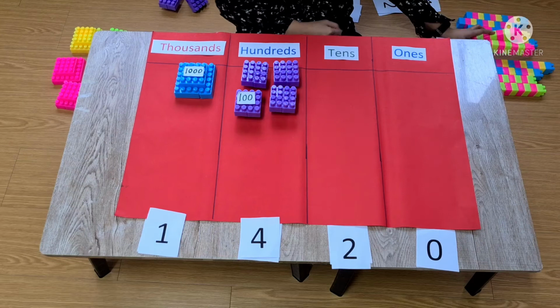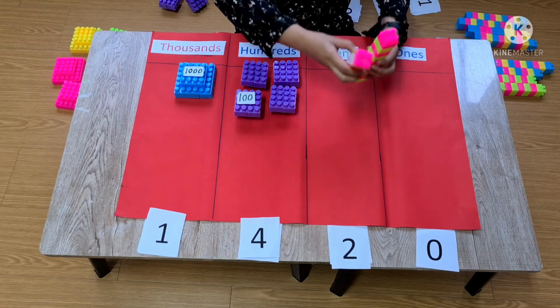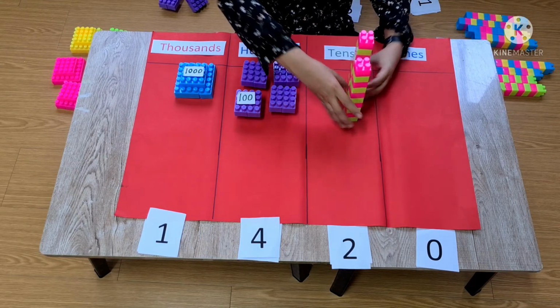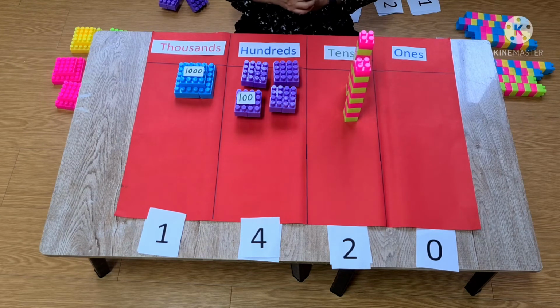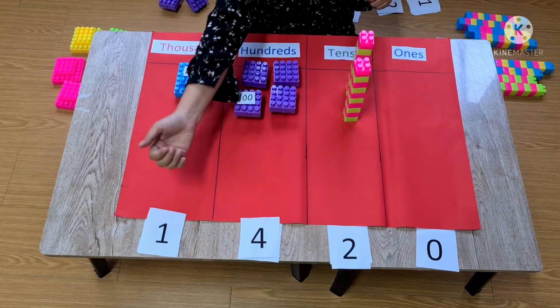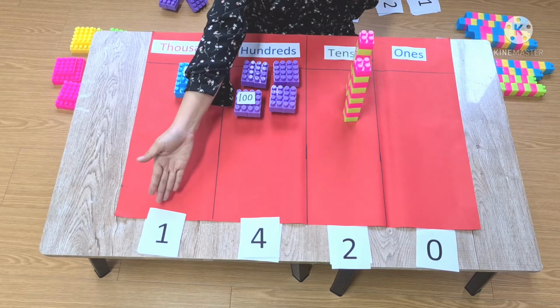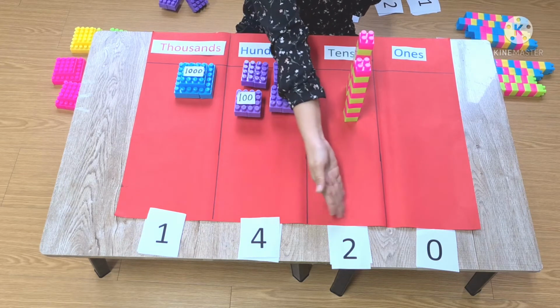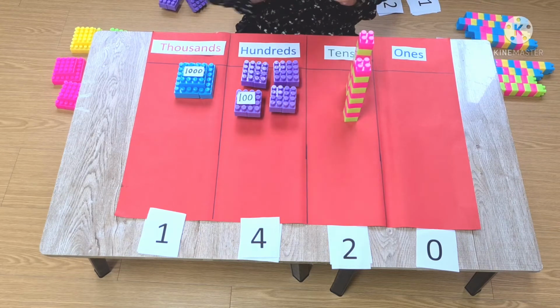Now let's put 2 in the tens column. What difference does it make? It means that we will have to add 20 more cubes. So the ones column is still empty. That's why we have 0 in there. So how many cubes do we have now? 1,420 cubes are with us.